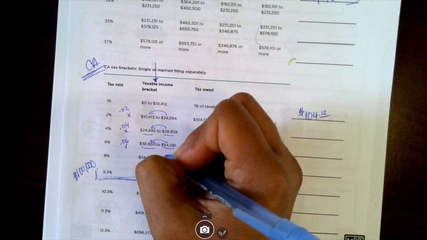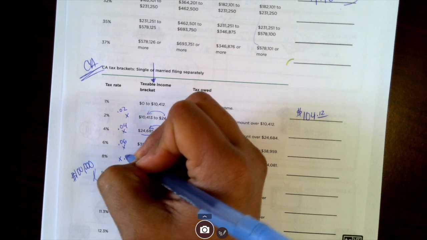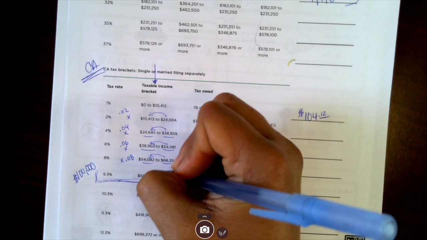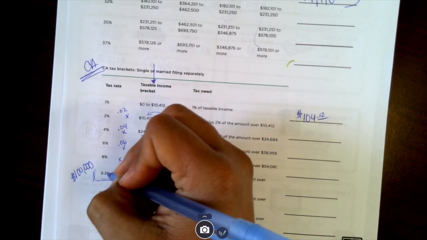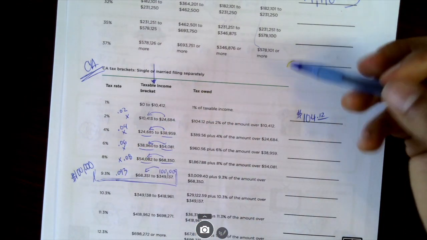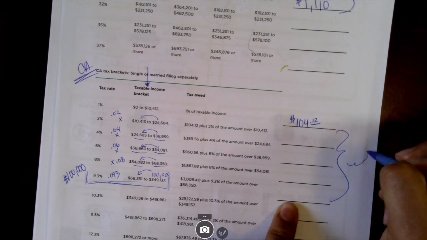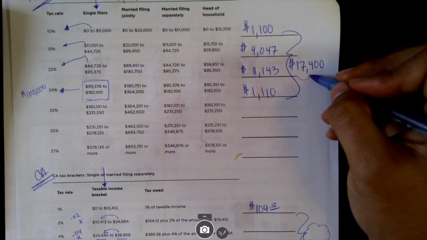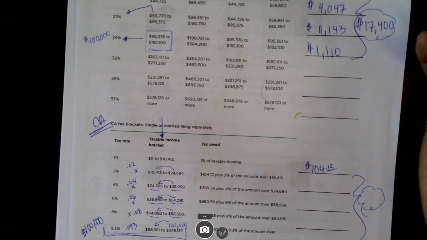Subtract this number with that number and then multiply times 0.08. And then we're only going to go up to 100 grand, so subtract 100 grand minus that, and then multiply times 0.093 in this case. All right? And then add up all these numbers, and then you're going to be like, oh my God, I paid that much in taxes, and I've been paying so much money in taxes.